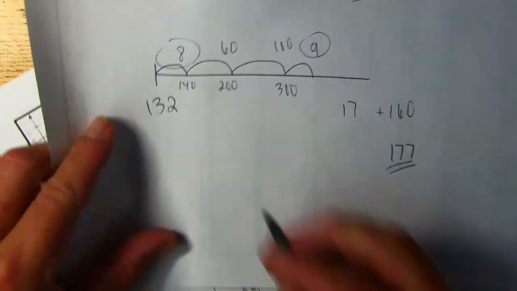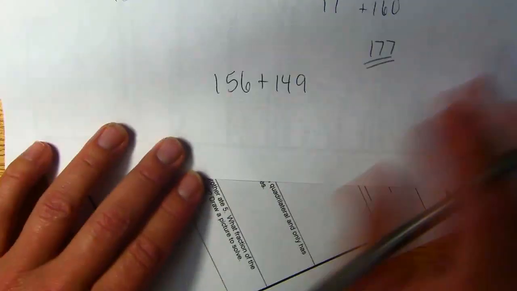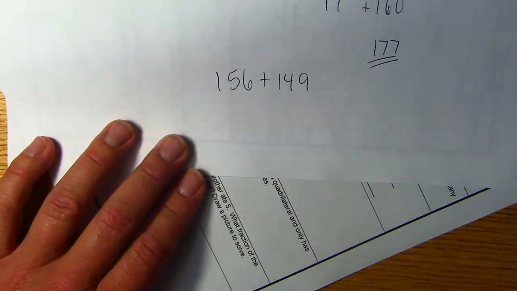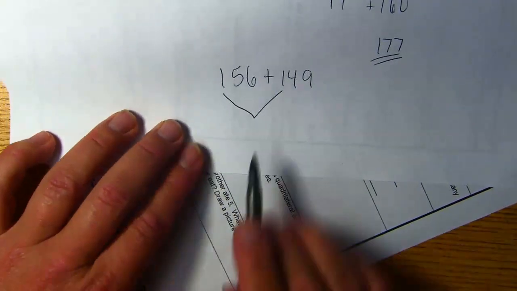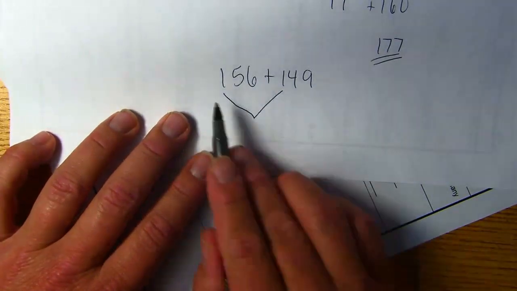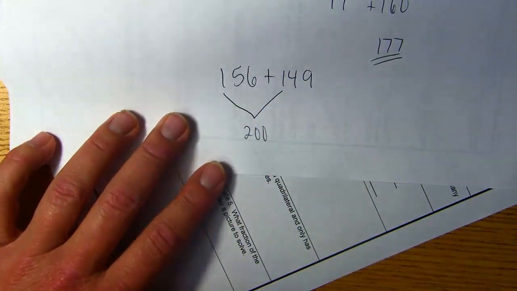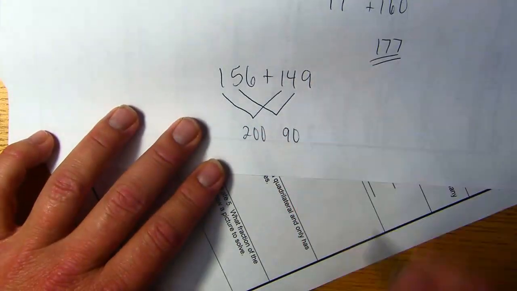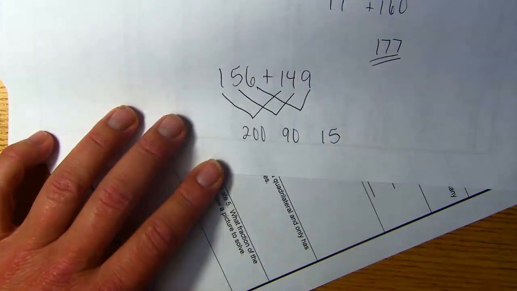156 plus 149. Here's a strategy that we haven't really done in a while. I guess it would be considered the place value strategy. We're going to match up the 100s places. See, 156, 149. What's 1 plus 1? We have 200, right? Because we're adding up the hundreds place. 5 and 4 is 90, because that's the tens place. 6 and 9, 15.